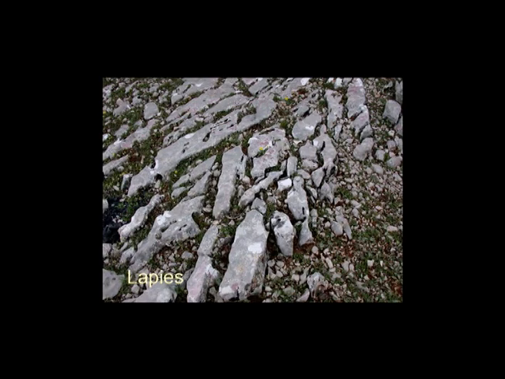Because of this solution action, the limestone has lost its clayey material, the top surface is eroded, and the remaining boulders appear like cliffs and ridges. This type of topography you can call lapis or limestone pavement. It looks just like a pavement. In this picture you can clearly see the lapis.